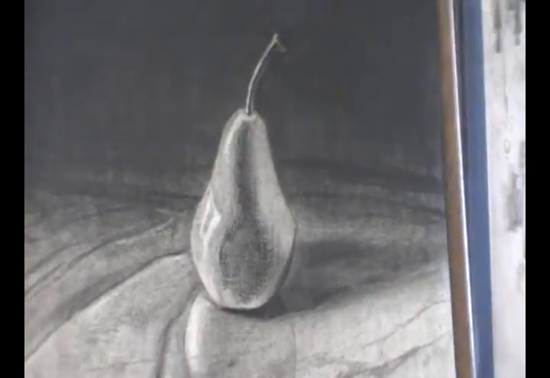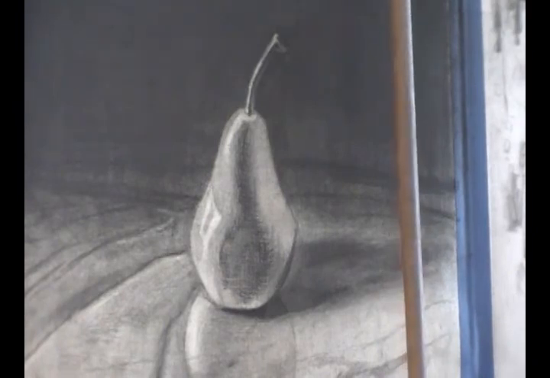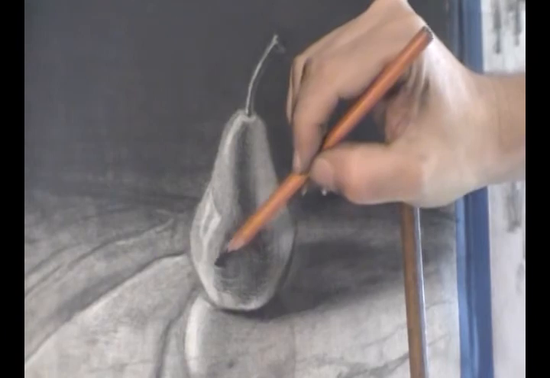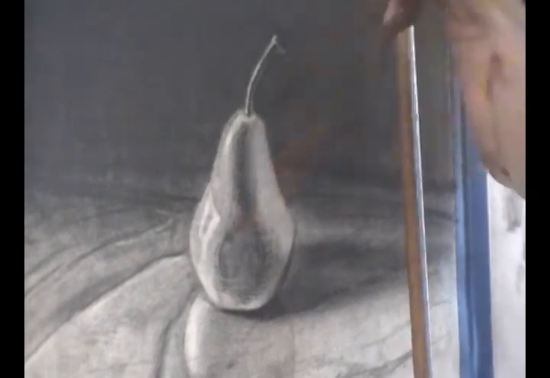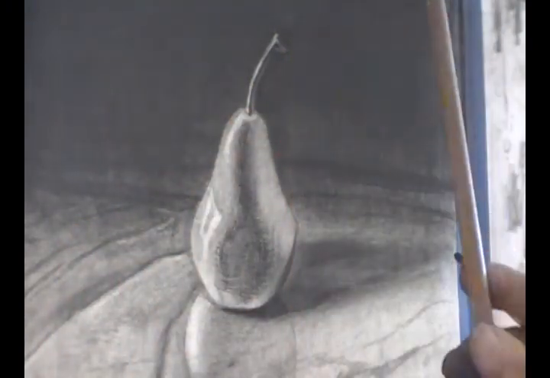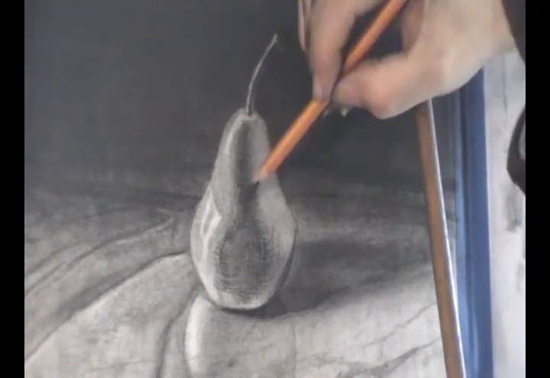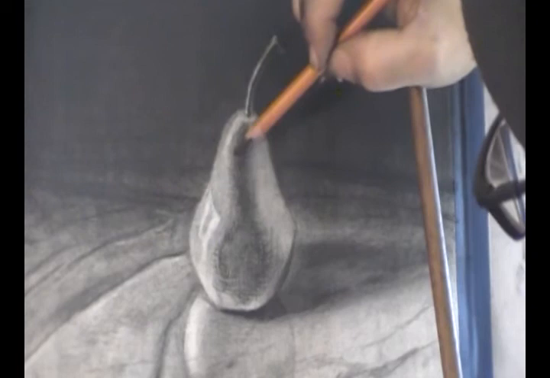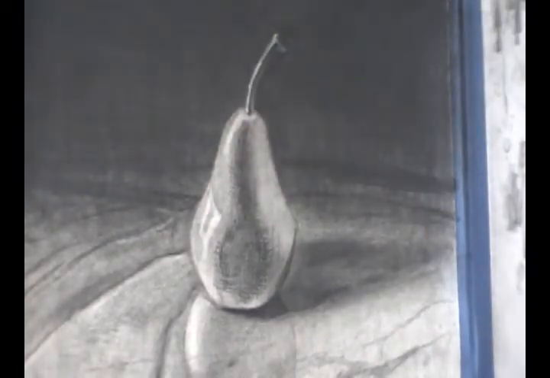So notice I'm using a contour technique where I'm doing the thing that we call wrap. Remember wrap? But I didn't do that when I was doing the reflection of the pear. That was like hatching and cross hatching, and this is the wrap. And it seems to define the little bugger quite well. See that? Kind of works pretty neat, doesn't it?